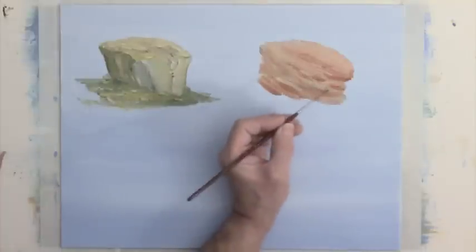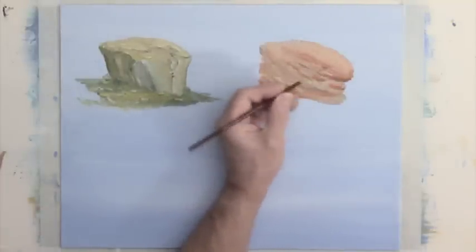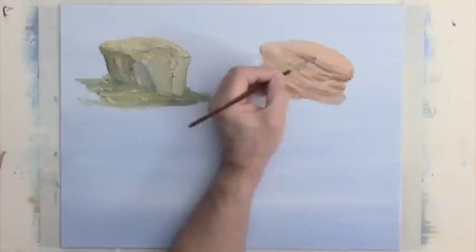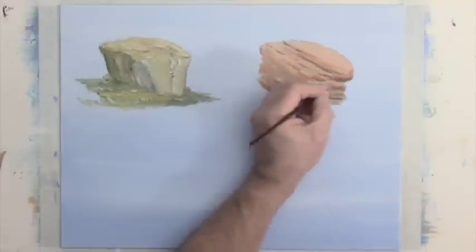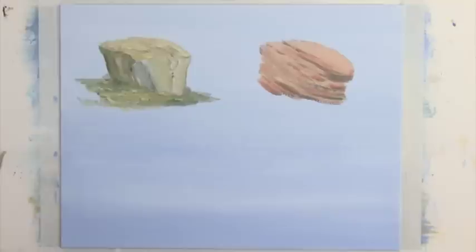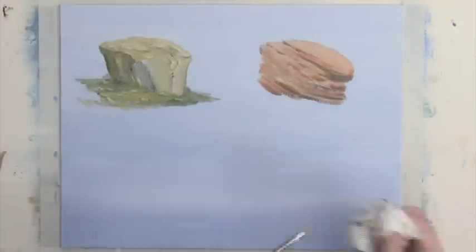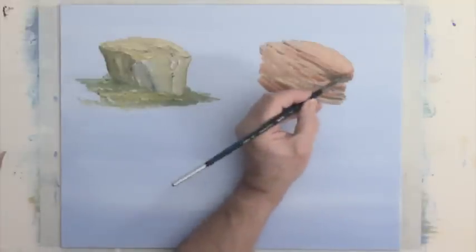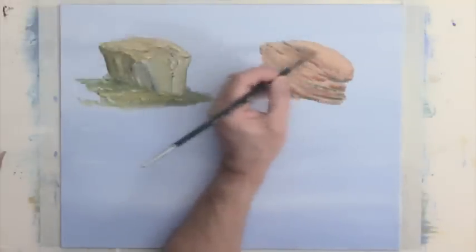Some quite dark colour here, and this gives us these very dark ridges and fissures in the stone, like that. Let's come back to the filbert brush again. Do a little bit of blending work there. You can see how easy it is to blend.